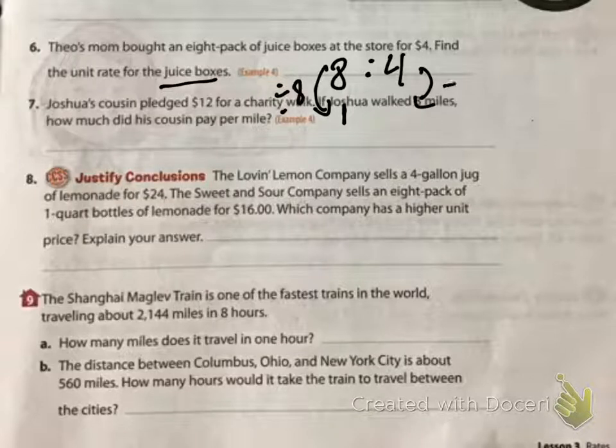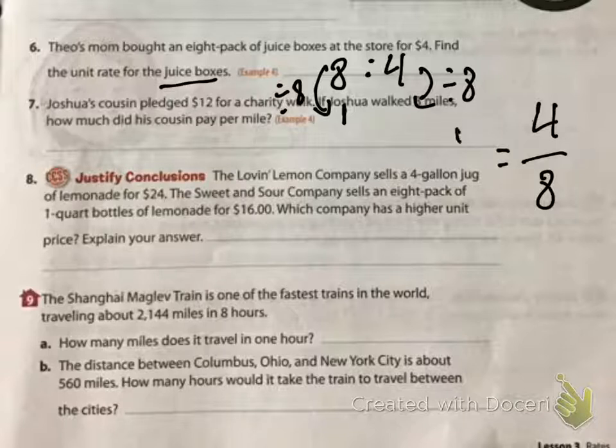So we're going to do the same thing here. We divide it by 8. 4 over 8. What does 4 over 8 simplify to? Who can tell me? Romario? 1/2. How much did each juice box cost, you guys?